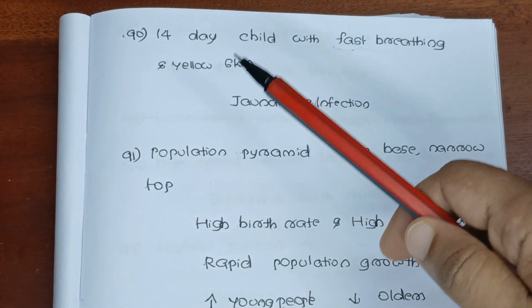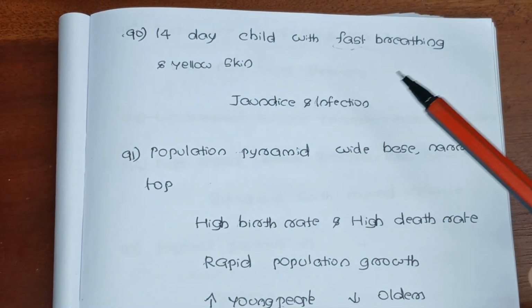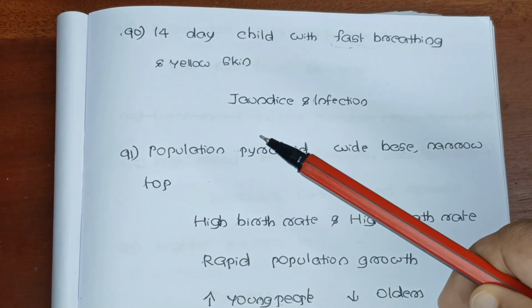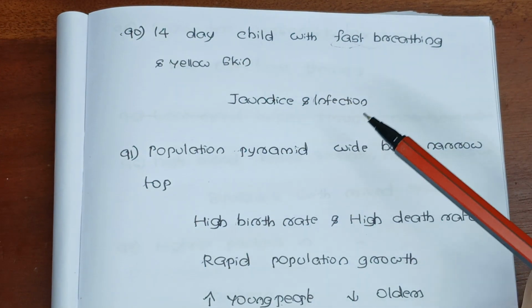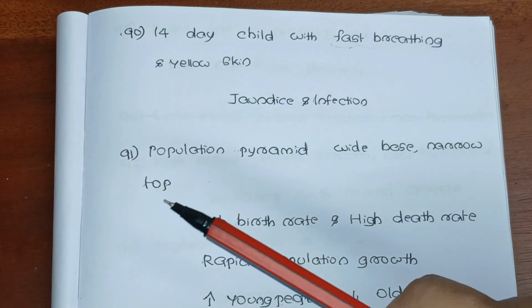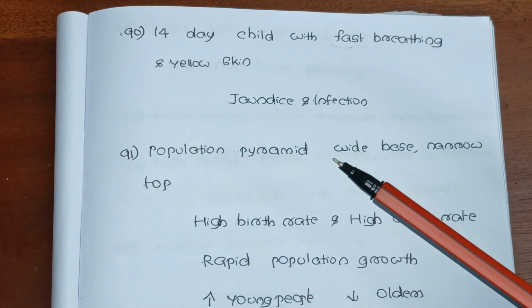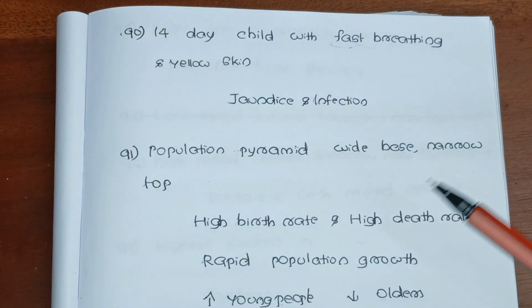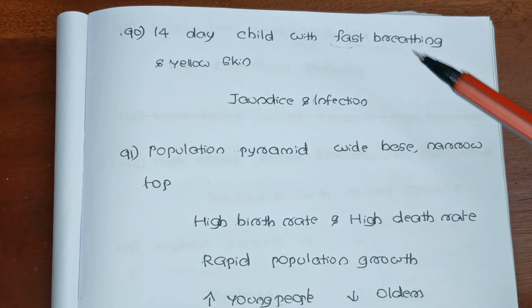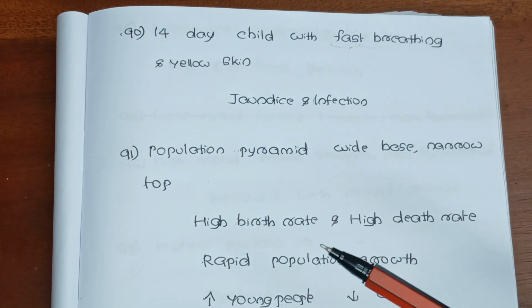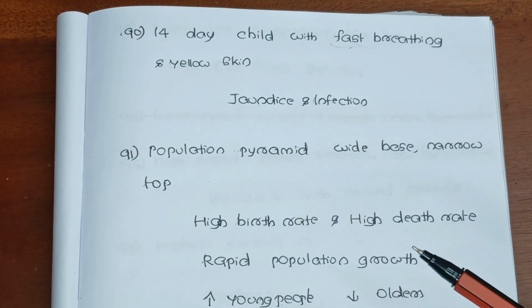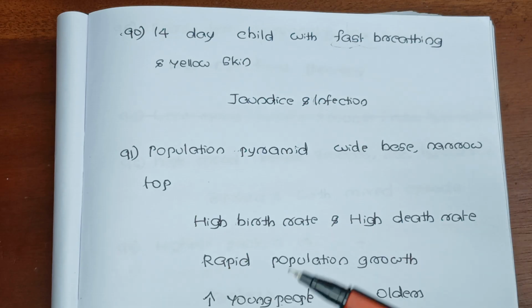90. 14-day child with fast breathing and yellow skin, there will be jaundice and also associated bacterial infection. 91. Population pyramid showing wide base and narrow top. It is showing high birth rate and high death rate, and also rapid population growth. It is showing rapid population growth and increased number of young people, that is showing the wide base, and decreased number of olders, that is showing the narrow top.